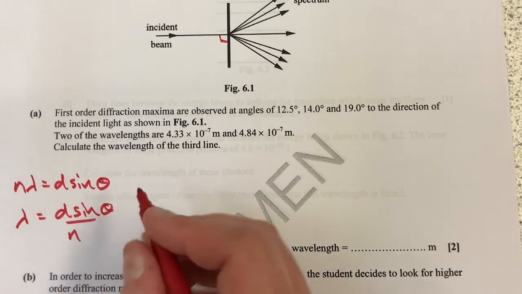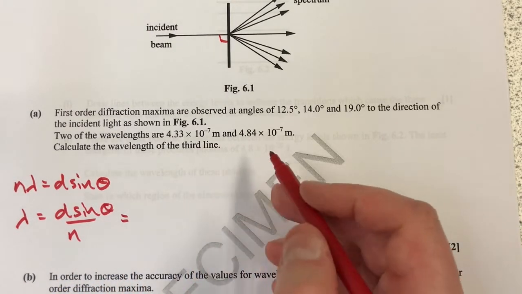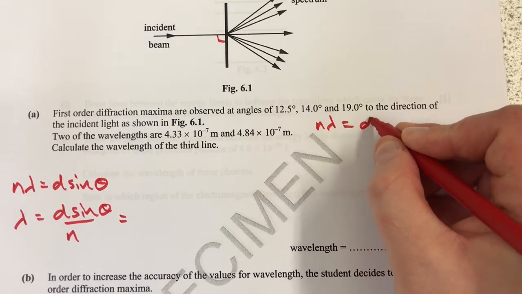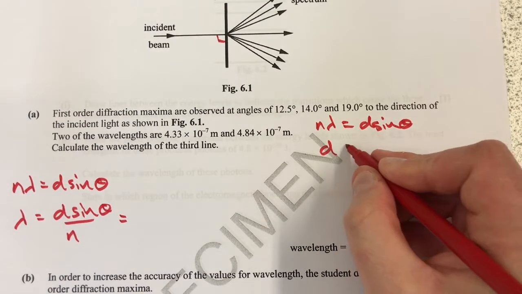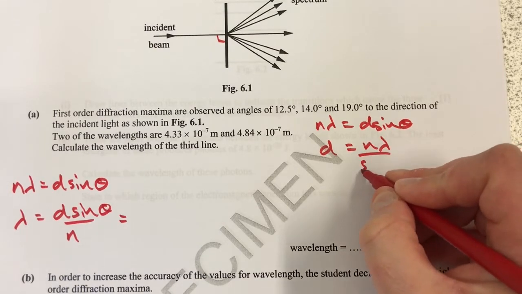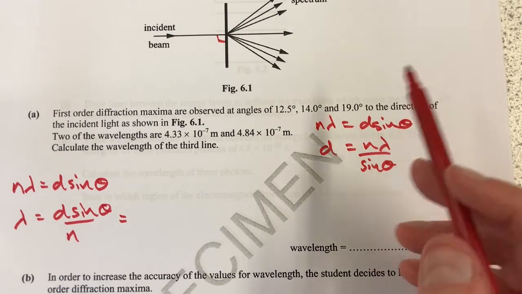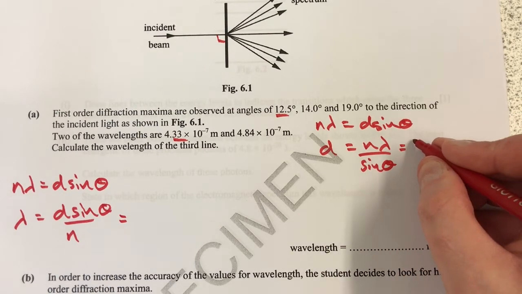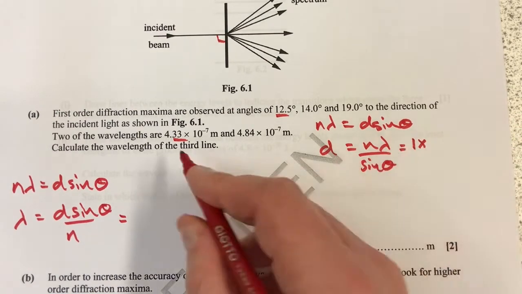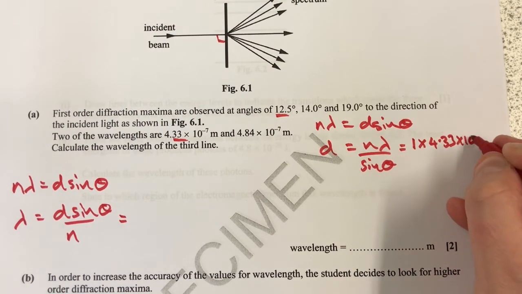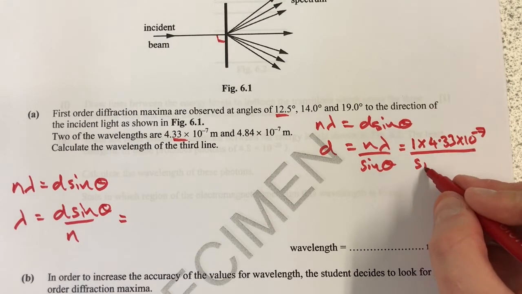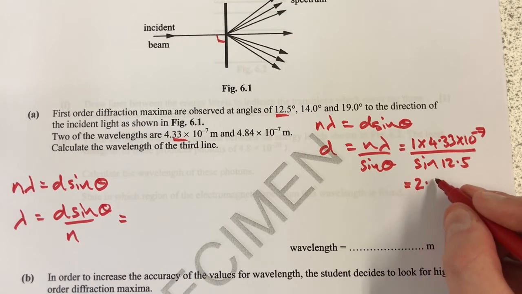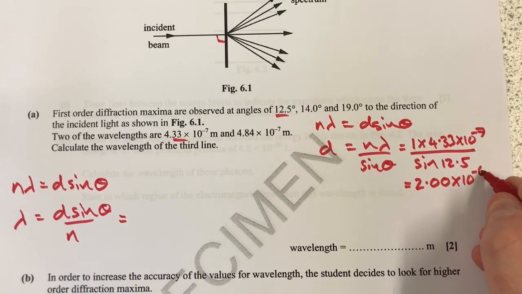What I don't have is a value for d, so I need to calculate d using one of the wavelengths and angles that I already have. So n lambda equals d sine theta. I'll rearrange to make d the subject, and that's n lambda divided by sine theta. I'll just choose the first wavelength and angle. So n is 1 because it's the first order, times the wavelength, 4.33 × 10^-7, divided by sine of the angle 12.5. On my calculator, that's 2.00 × 10^-6 meters.